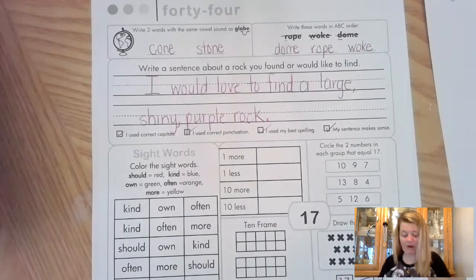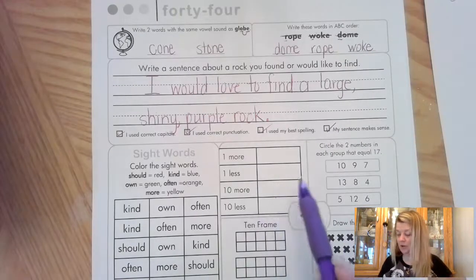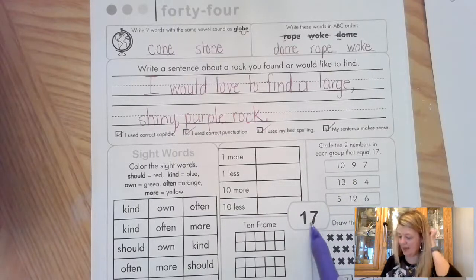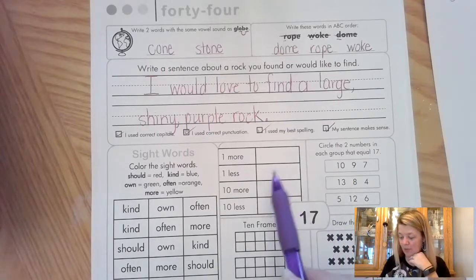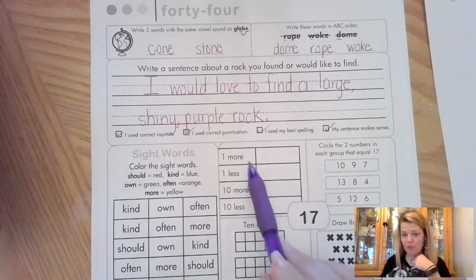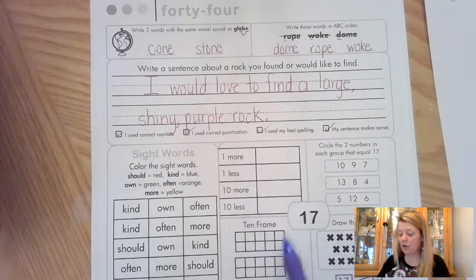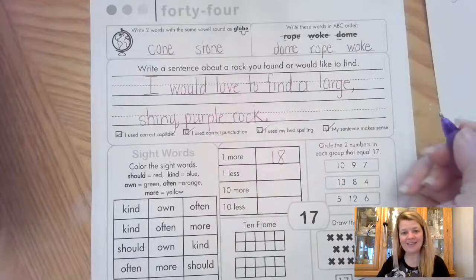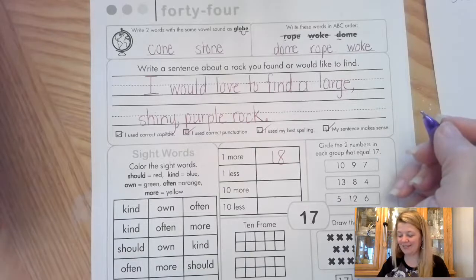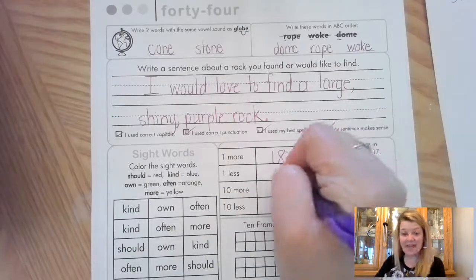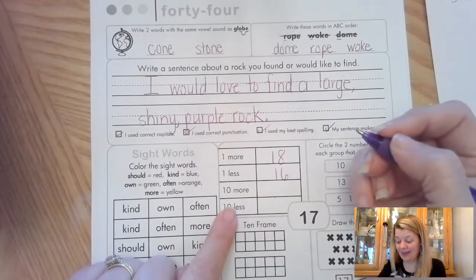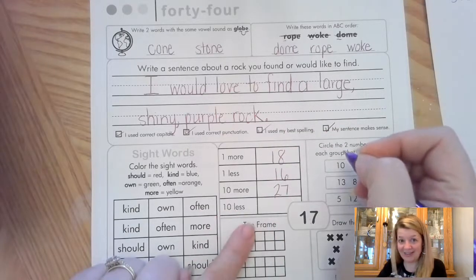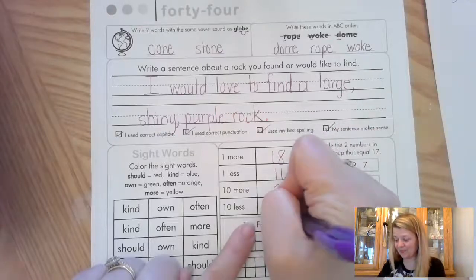Now we're going to go over here to the math area where it has the number 17, and it's saying that we are going to play the game where we do 1 more, 1 less, 10 more, 10 less. So 1 more than 17, 18. 1 less than 17, 16. 10 more than 17, we're adding a 10, 27. 10 less than 17 is 7.